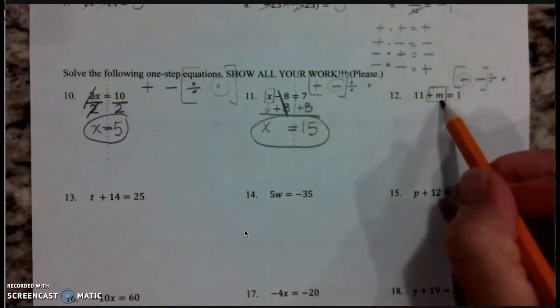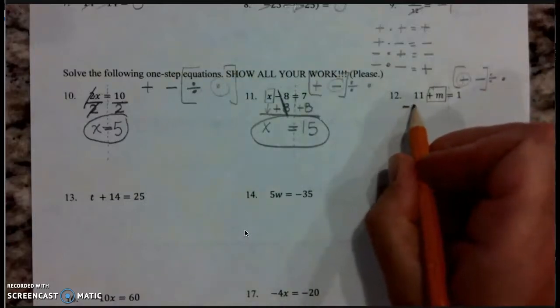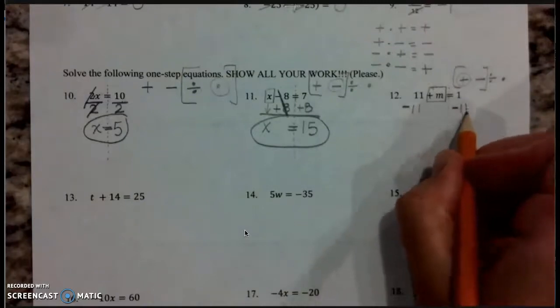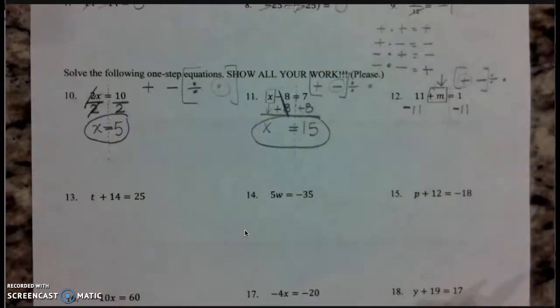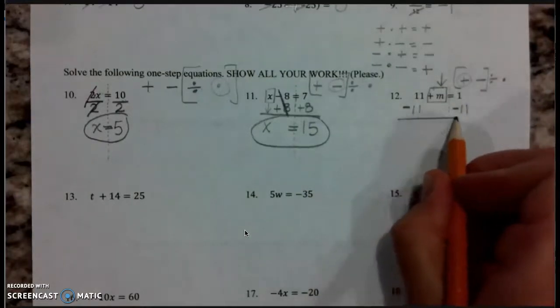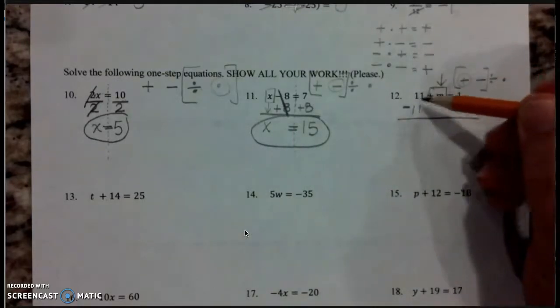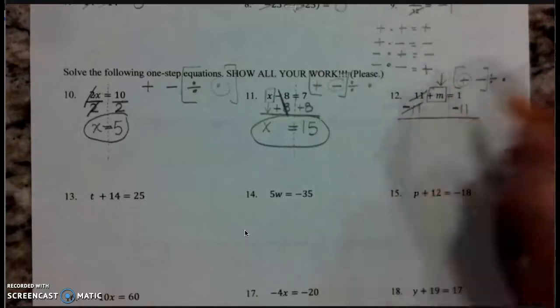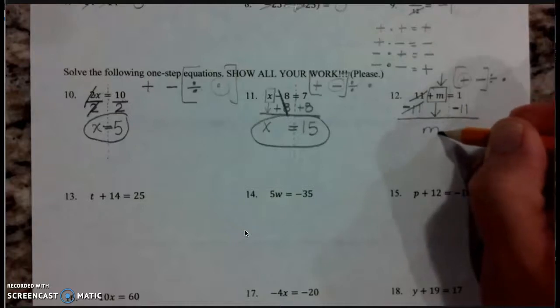Now, m is the variable, so I am going to subtract 11. So I'm going to minus 11, minus 11. The whole goal of this is to get this variable solved, to find out what is m. What is m going to have to be to make this a true mathematical statement? So now it's time to do math. So I put the big old line to tell me to do it. 11 take away 11. If I do that right, see ya, wouldn't want to be ya. They should cancel out. M should be alone.